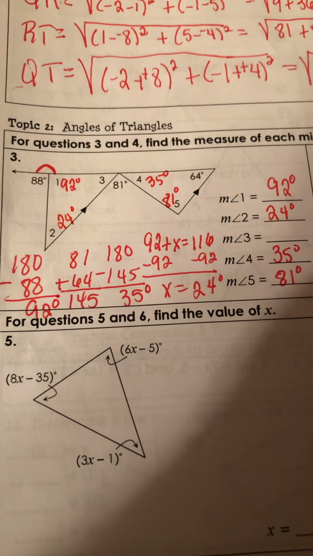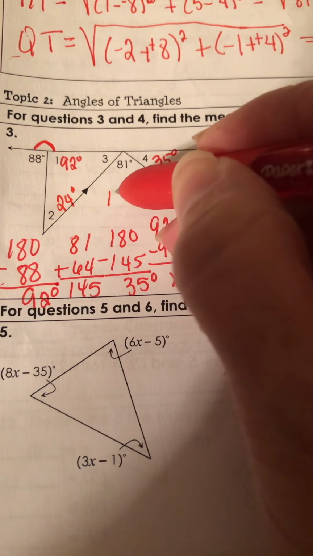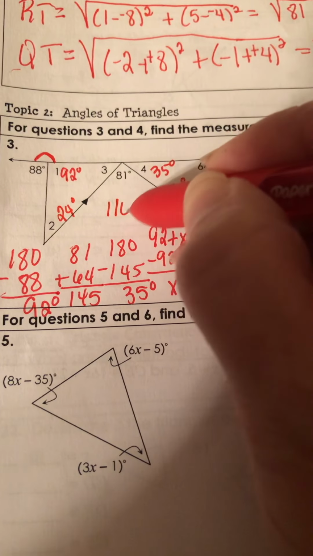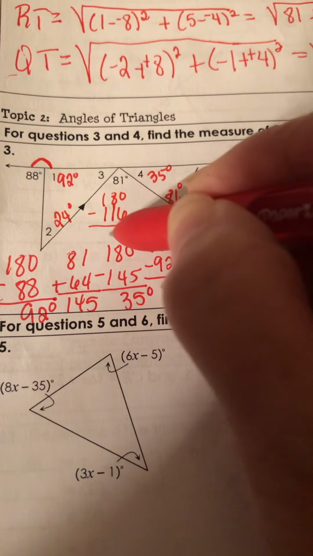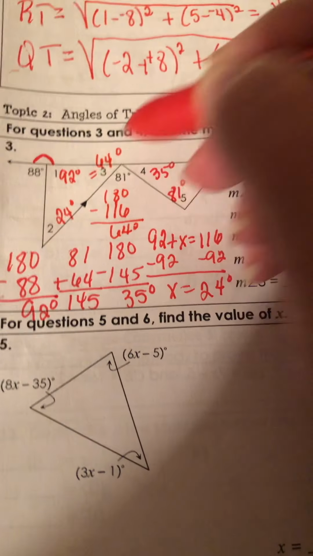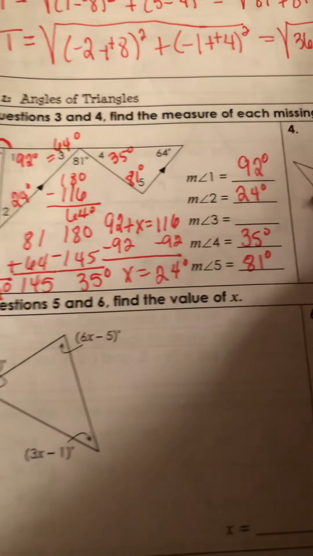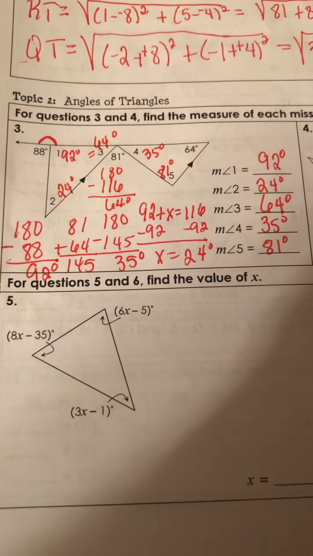Okay, now I can add together 92 and 24 and subtract it from 180 and get 64 degrees for angle 3. And that's number 3.